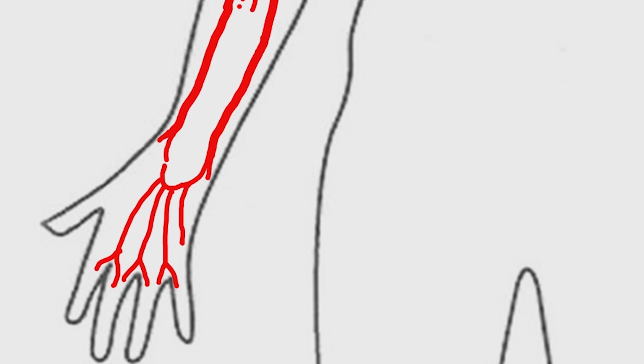The radial artery continues as deep palmar arch, and anastomoses with deep branch of ulnar artery. The deep palmar arch gives rise to princeps pollicis artery and radialis indicis artery.